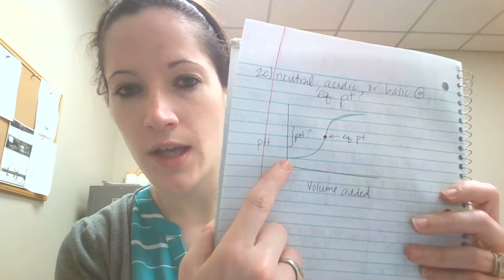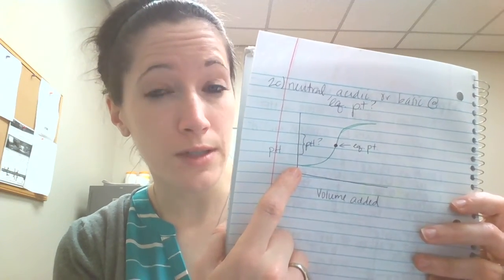All right, 2C. Here's our favorite kind of questions. Is a solution neutral, acidic, or basic at the equivalence point? So to answer this question, you have to consider what you're working with. We're starting off with a weak acid with a low pH, like we said, probably around 2.